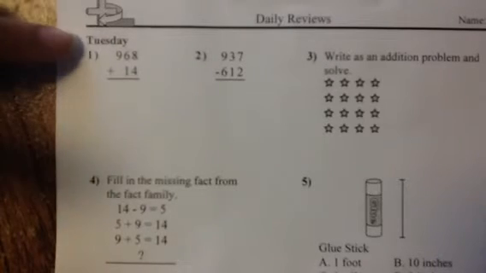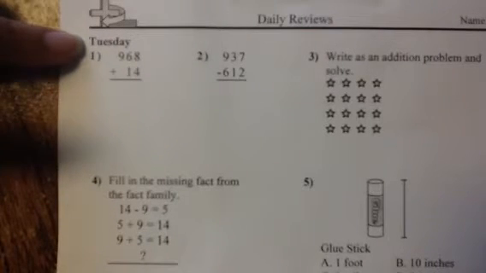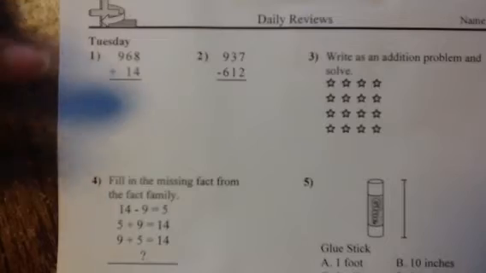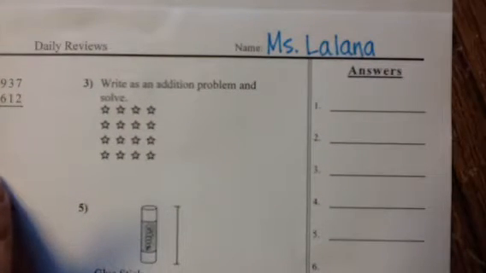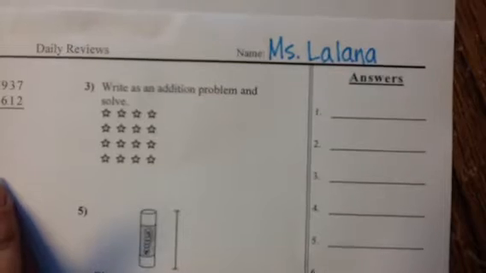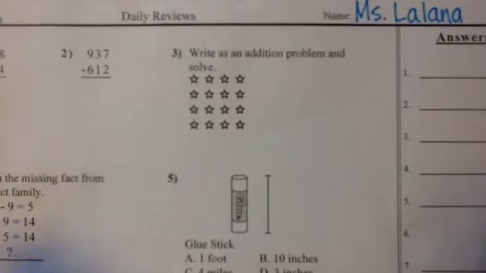Okay, it's Miss Lalana, and I am going to help you with your homework. This is Tuesday, even though it's not Tuesday. I messed up. I got confused about the day that we had off. So this is the sheet we're looking at. Make sure you write your name. I wrote my name. And are you ready to get started? All right, let's get started.